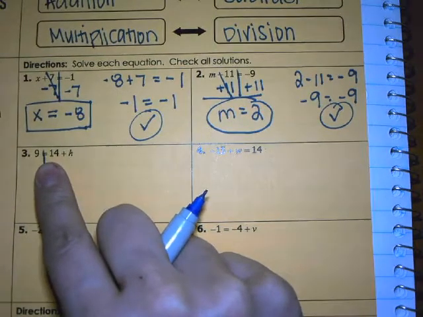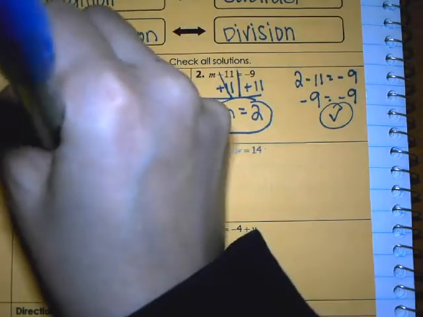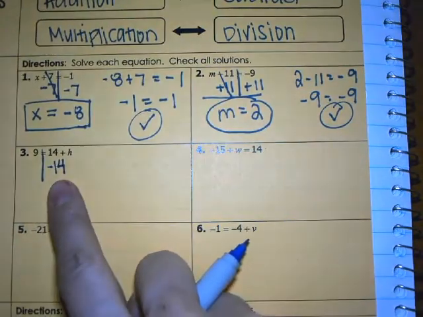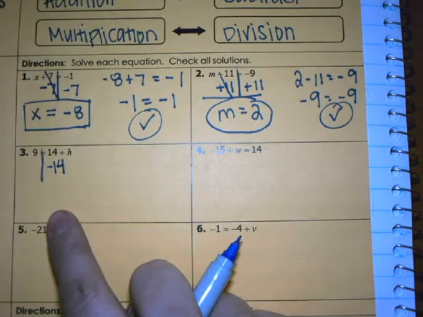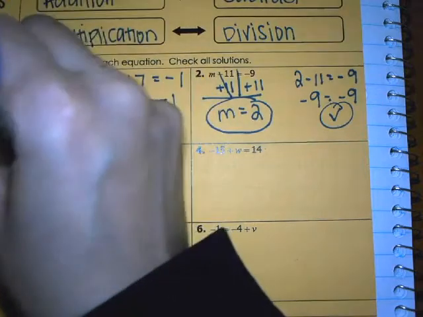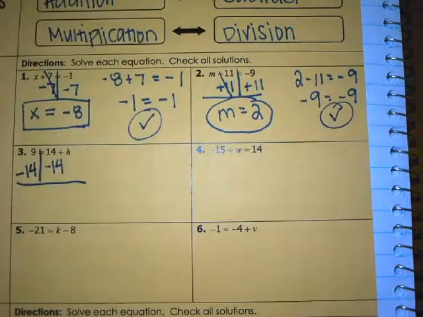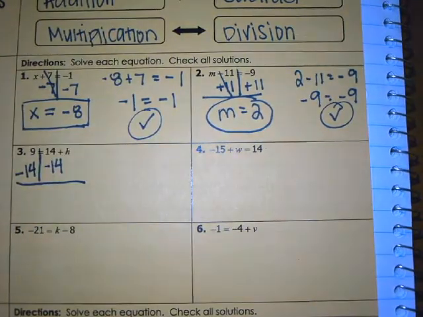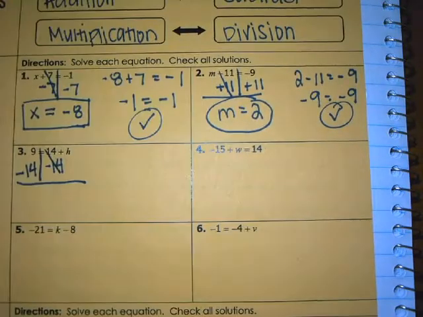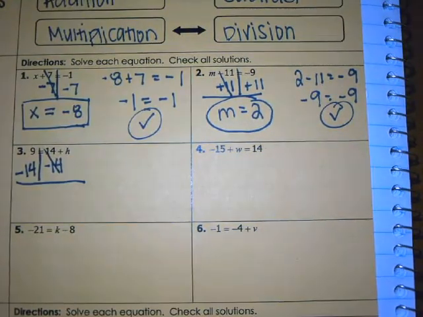What will get my 14 to 0? A negative 14, a minus 14. Because 14 minus 14 is 0. Does that make sense, guys? And whatever I do to one side, I have to do to the other. You have to do the same thing to both sides, which is why I have you draw that line, because then you are seeing both sides. The 14s go away because 14 minus 14 is 0.